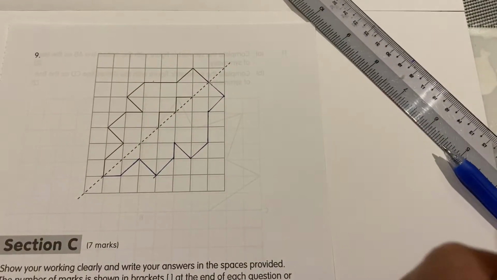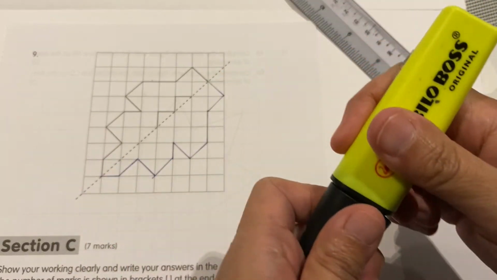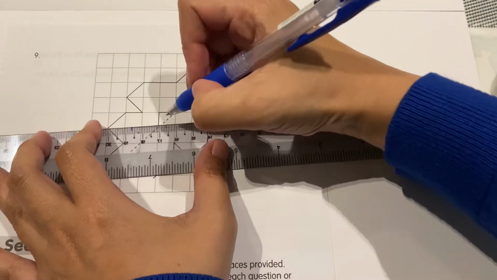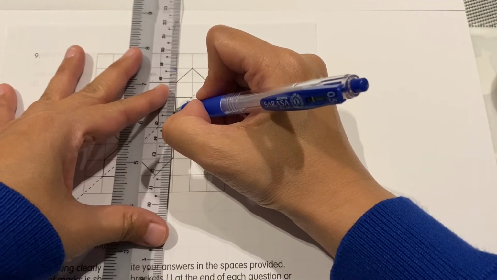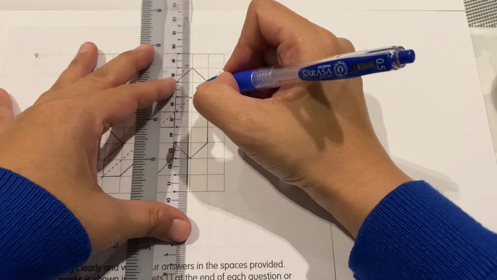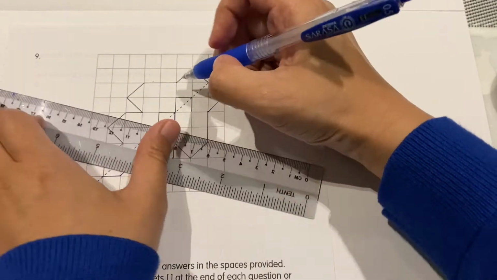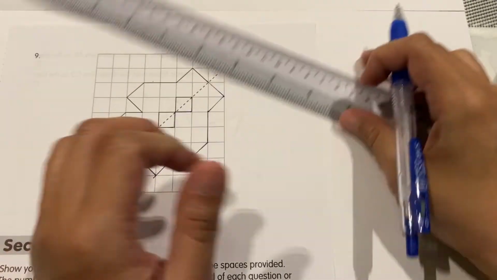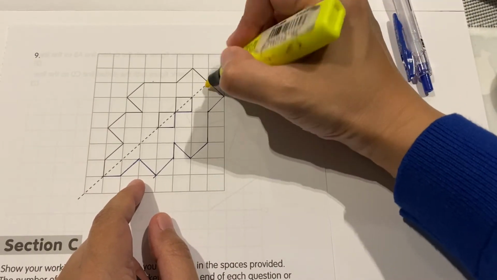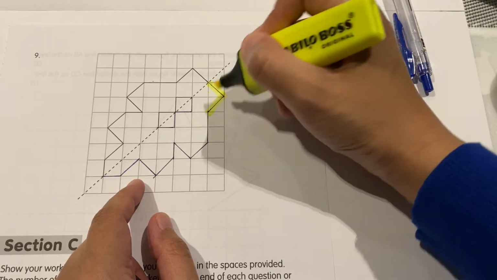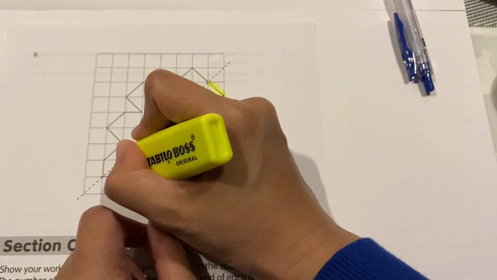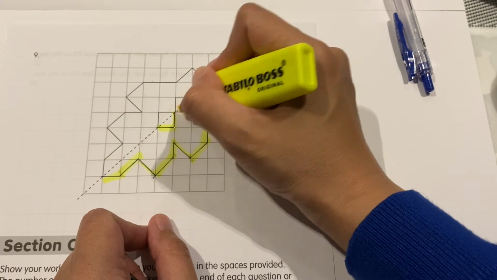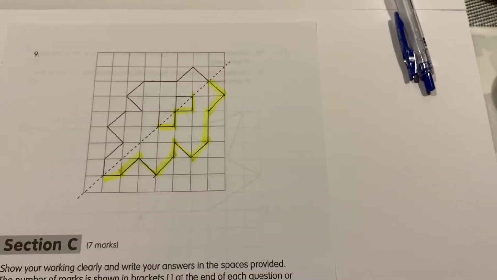Okay, right, so we have, oh sorry, we have also the inside that you need to draw. That is here. Line goes down this side and this side. Okay, so you have all the lines drawn. Highlight your lines that you just drawn. Okay, so this is the line. There you have it. Okay, so that's the answer for number 9.